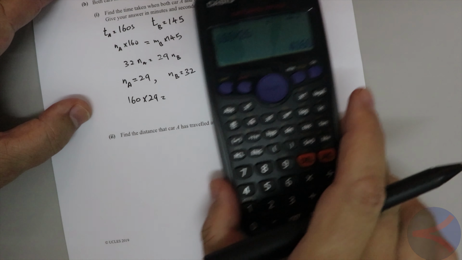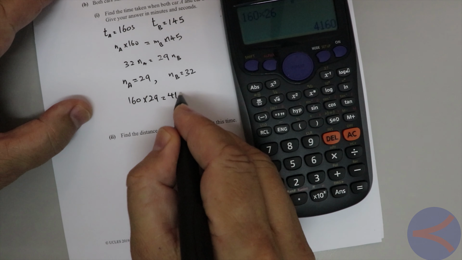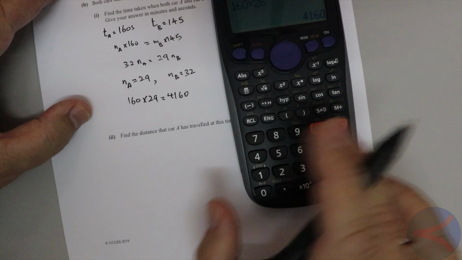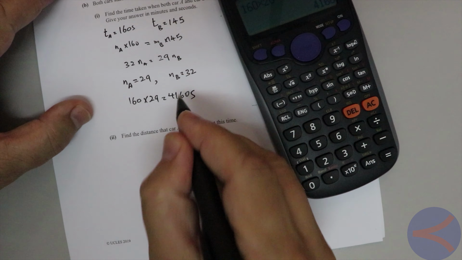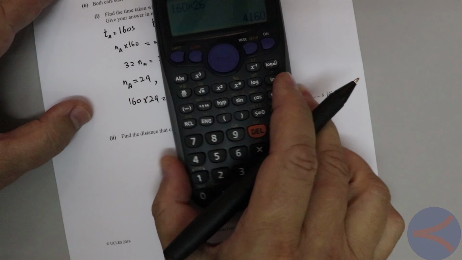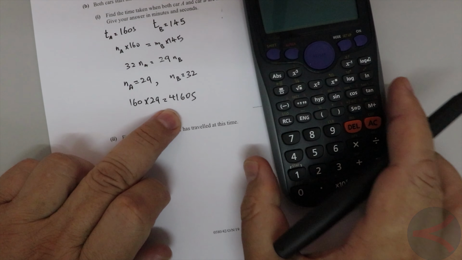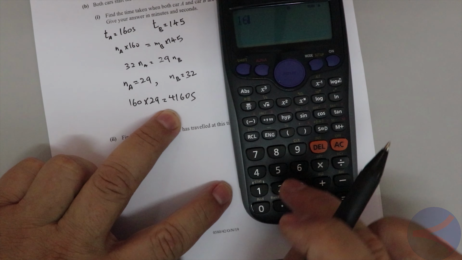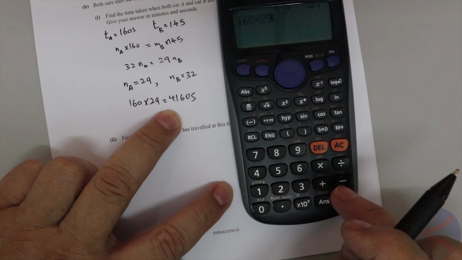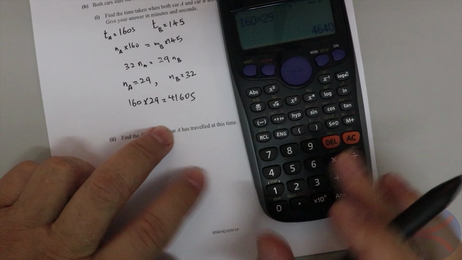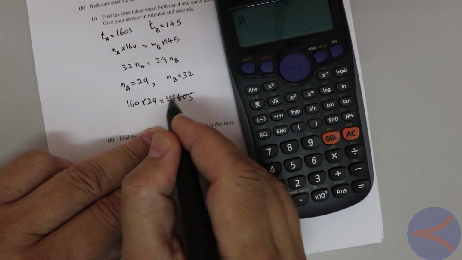Therefore, the answer is 4160. Okay, now this much in seconds, but he wants the answer in minutes and seconds. Sorry, I think I've made a mistake here. This answer is wrong.